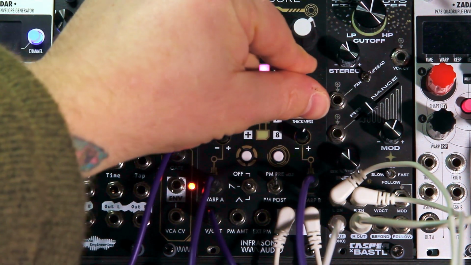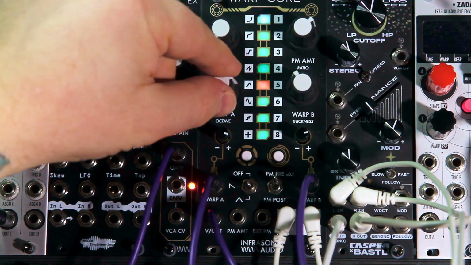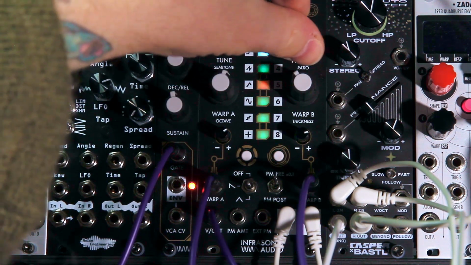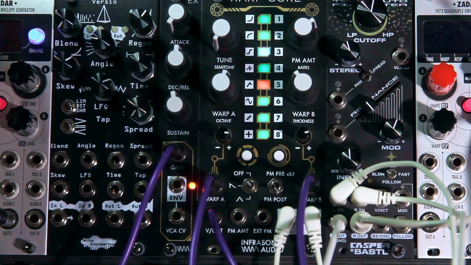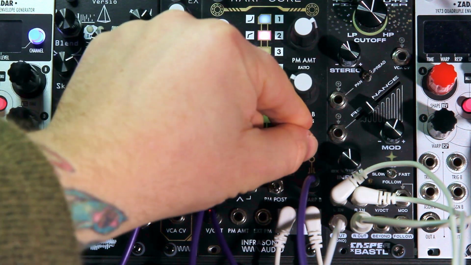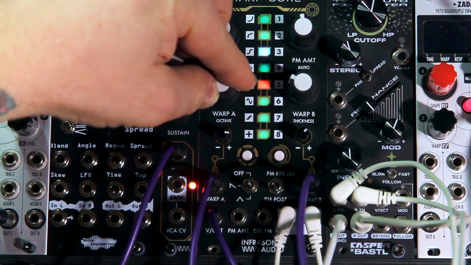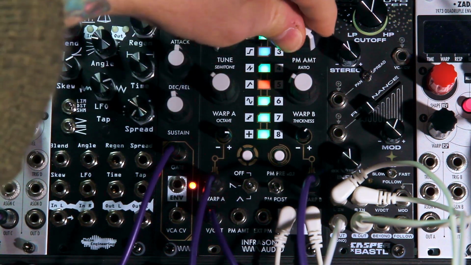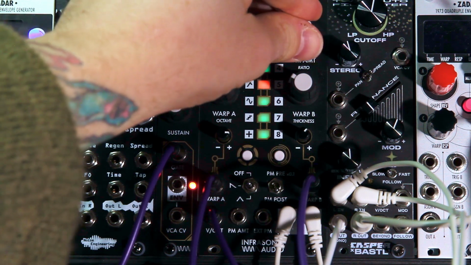So let's have a last little jam out. Let's modulate the PM amount as well.